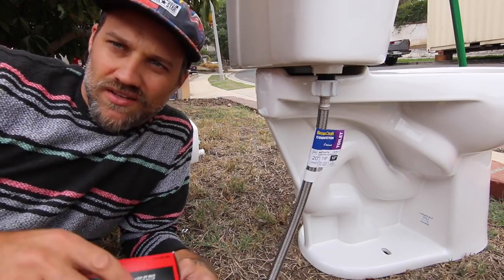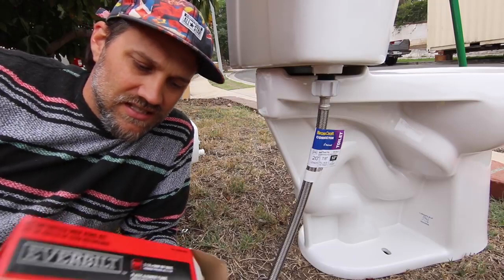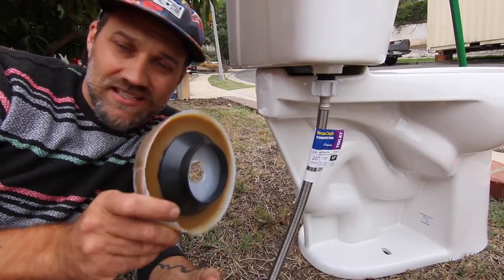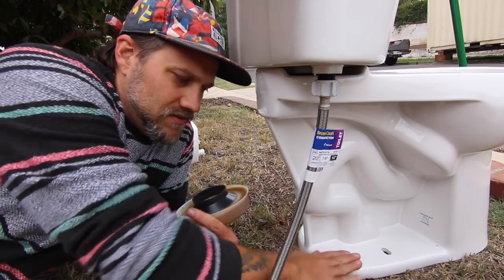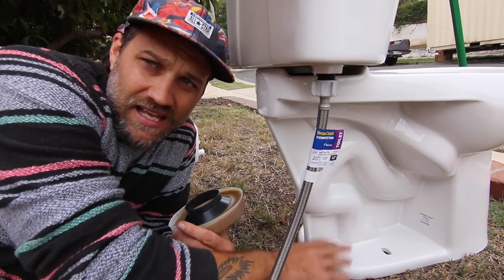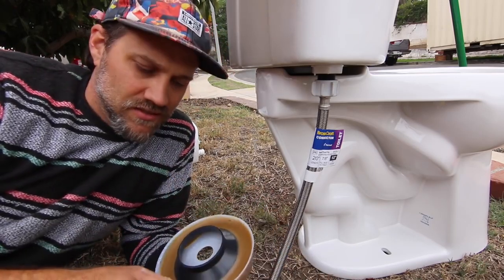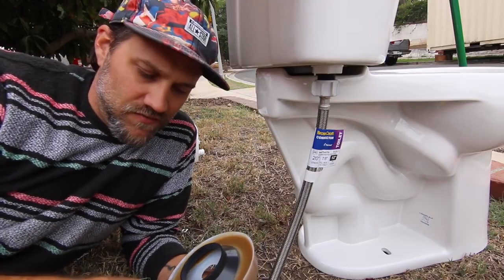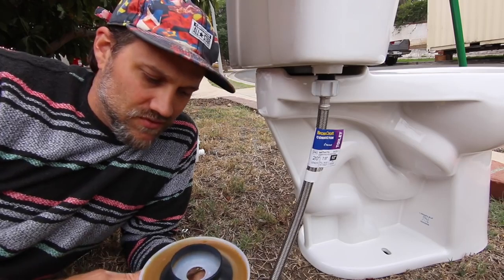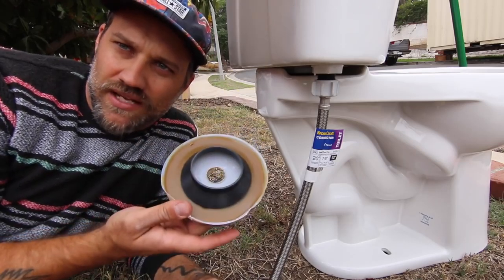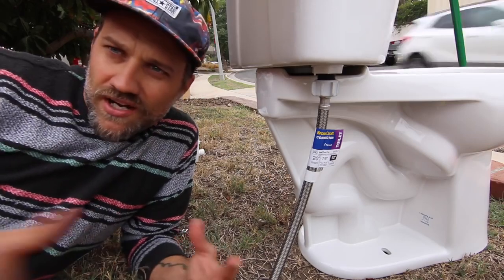The other component is your wax ring. This baby is actually wax, and it goes between the base of your toilet and the flange, or the sewer pipe coming up through the ground, or the footing or foundation, or however it's coming up through the ground. This is what connects it, this wax ring. And it makes a watertight seal so that you don't get water.